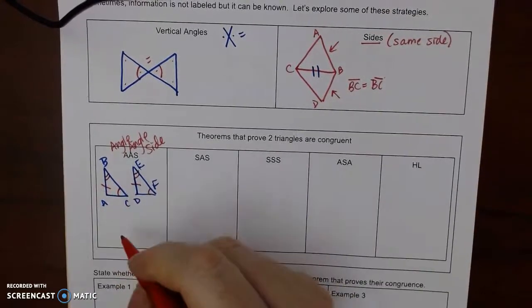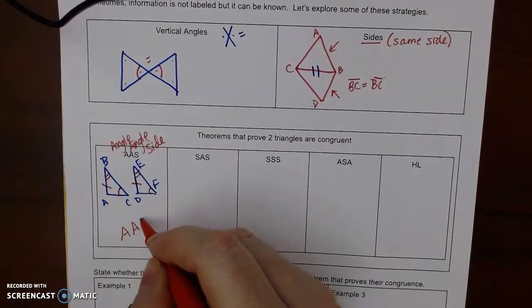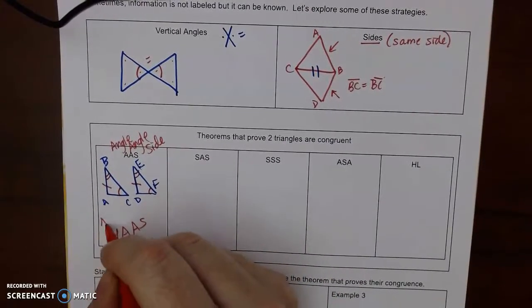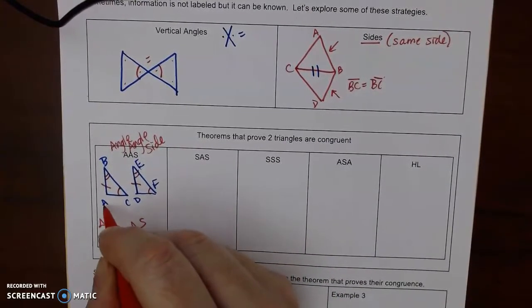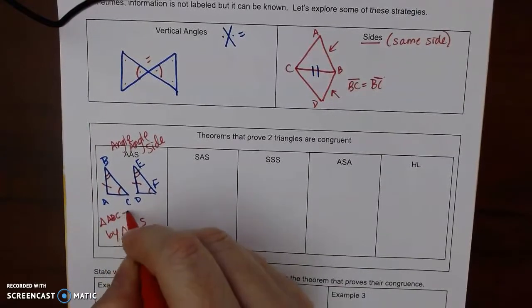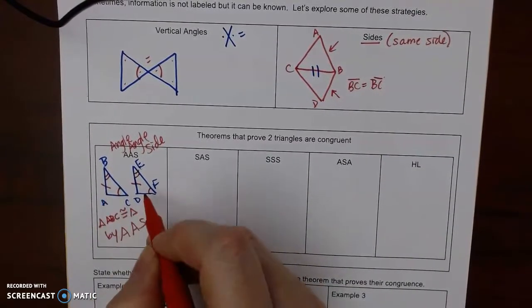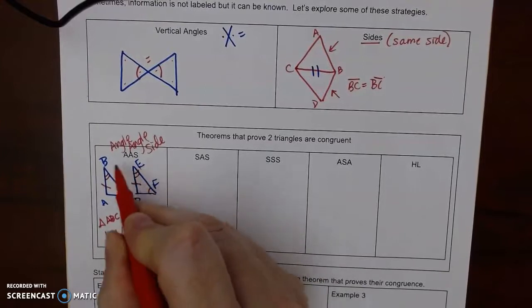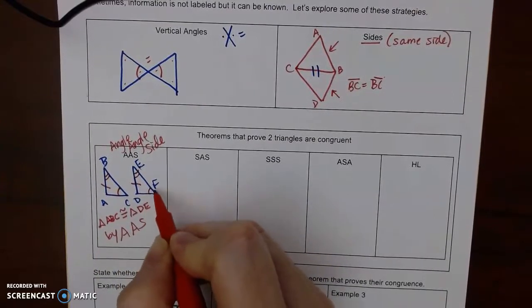Okay? And so you just see it, they're congruent by angle, angle, side, and you would say triangle, let's say A, B, C is congruent to triangle, well, A is in the same spot as D, B is in the same spot as E, and F.